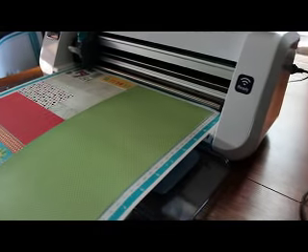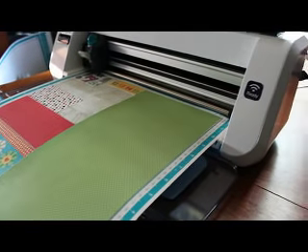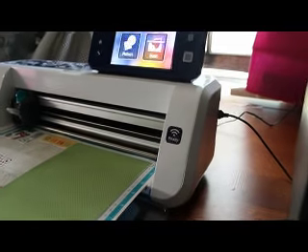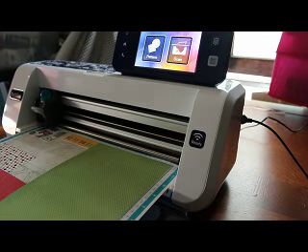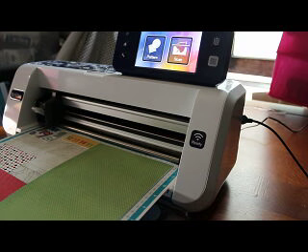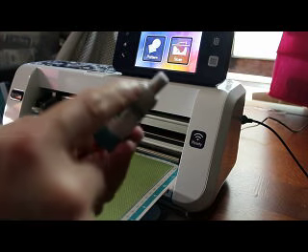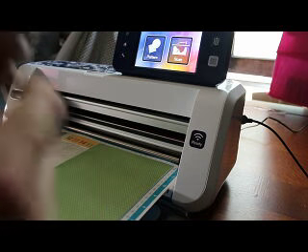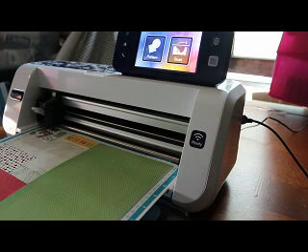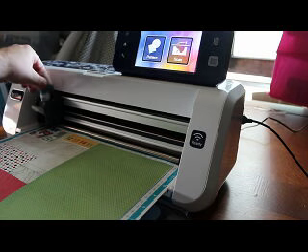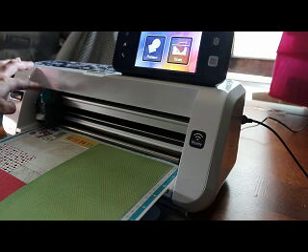Okay, so we're over here at the machine, and there's all my paper put down where it needs to be according to how the file is set up. So I need to check my blade depth, and I check it by measuring how much of the blade sticks out, not by the numbers. And I know that for normal cardstock, where my blade sticks out is at about a 6. So I'm going to go a smidge deeper, because this is textured cardstock. It's got foil, and it's got bumps, and it's got all that good stuff.